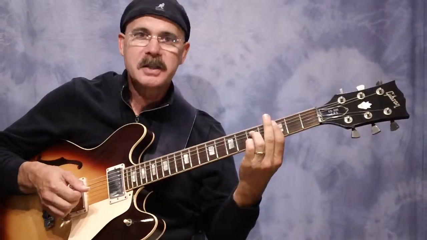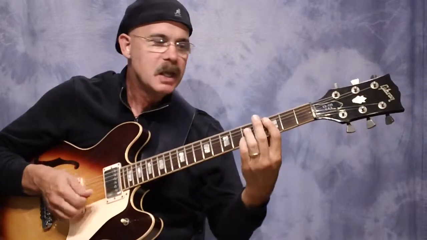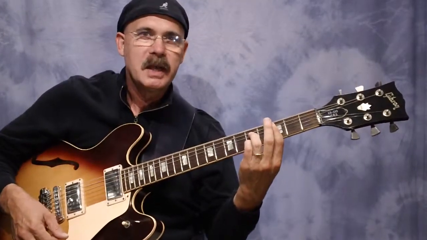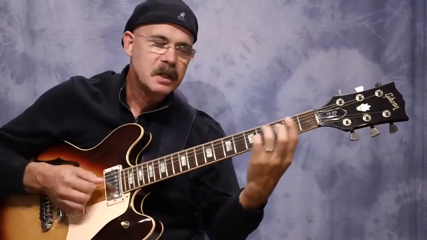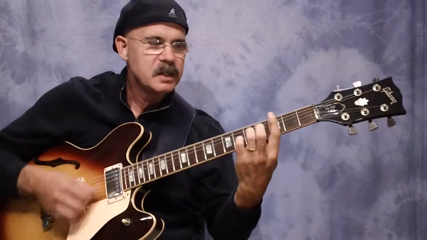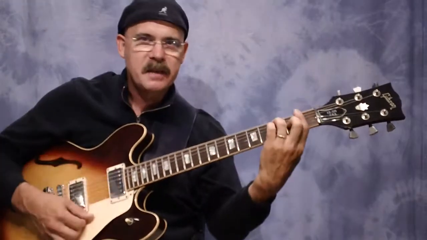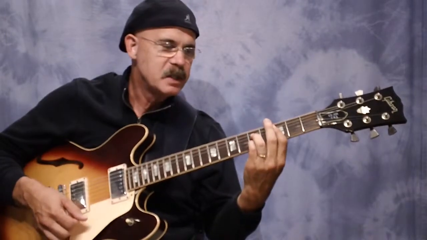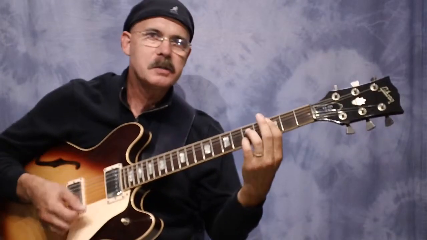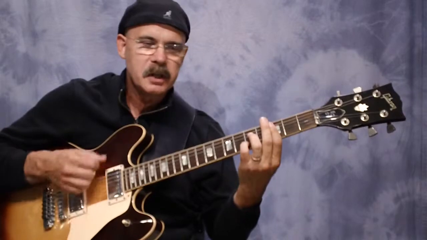Well, let's take a look at the C blues chord progression. Here's your C7 chord, and then we're going to go to F7, back to C7, G7, F7, C7, and then a G7. So here it is played in context. I'll just play it nice and slow.